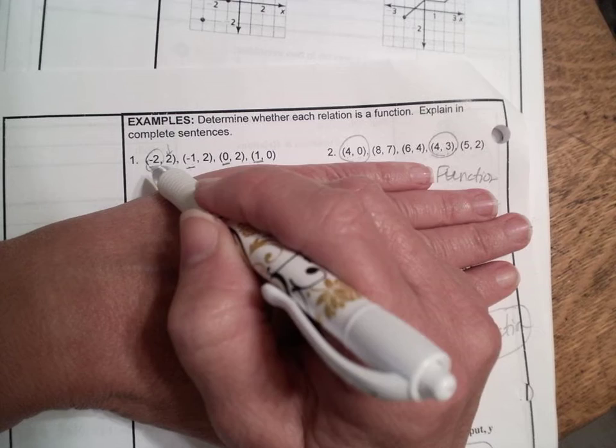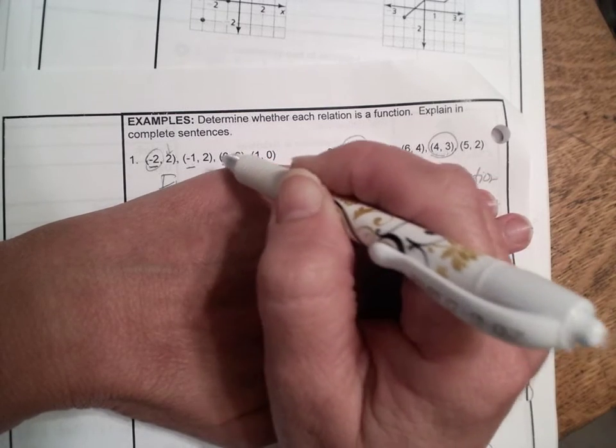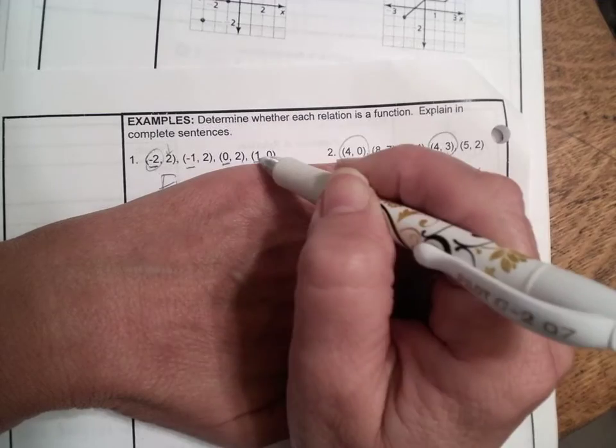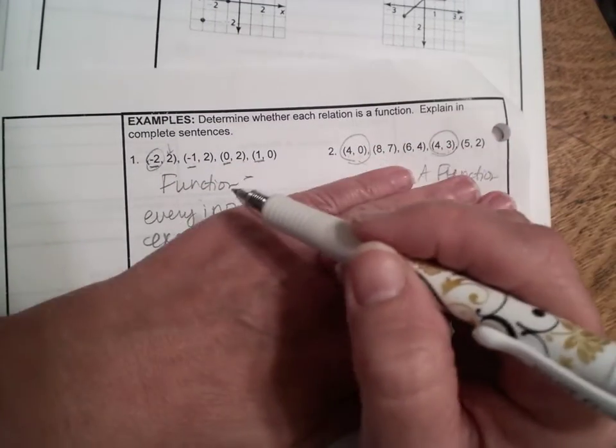So our x values here are -2, -1, 0, and 1. Now, do any of those x terms repeat? No. So that is a function. Every input has exactly one output.